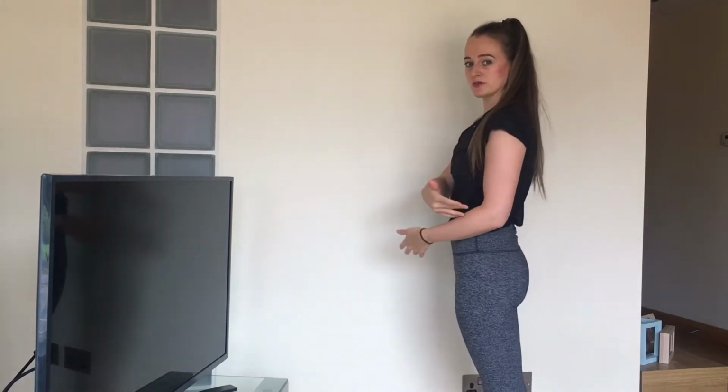So when we talk about movement, we talk about it in three different planes. We've got the sagittal plane, which is looking at it from the side. We've got the frontal plane, which is looking at it from the front or the back. And we've got the transverse plane, which is looking at it from above or below.